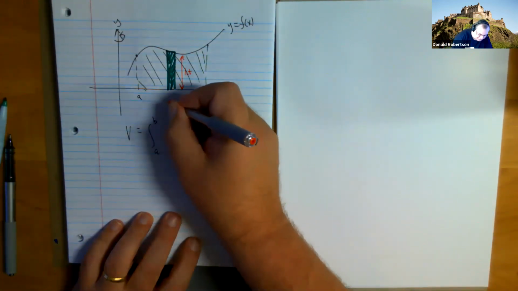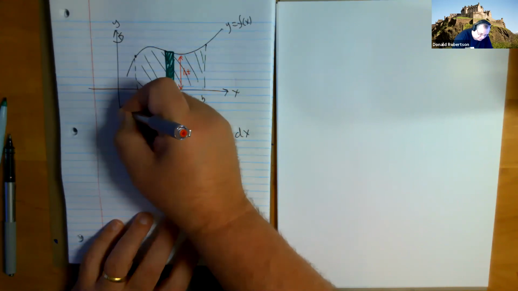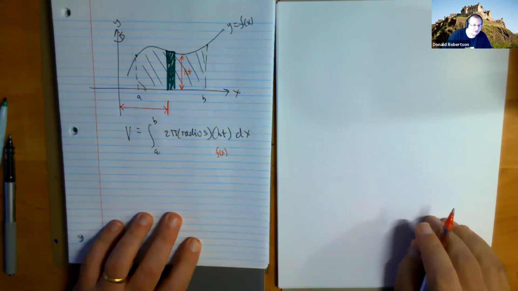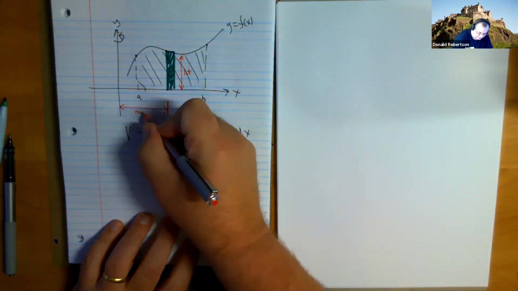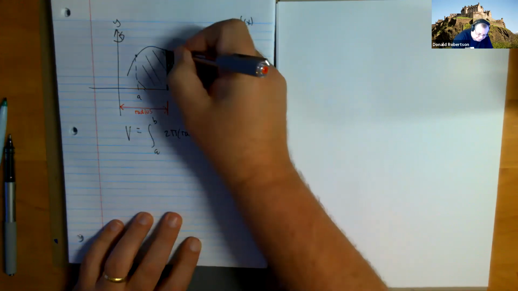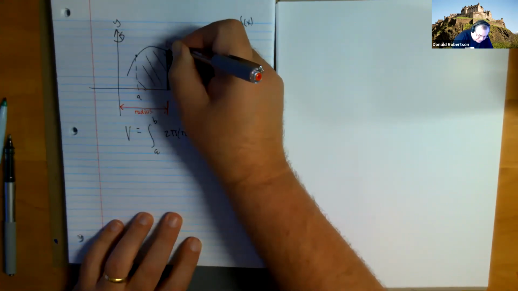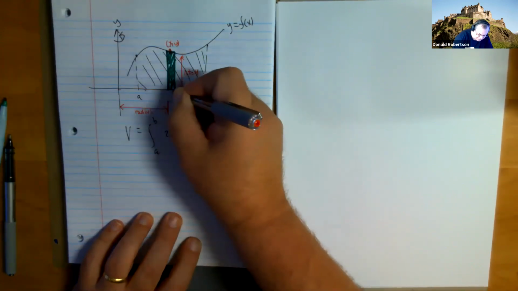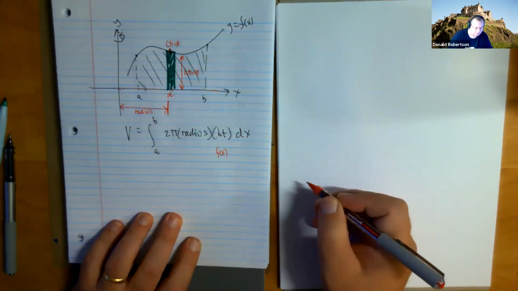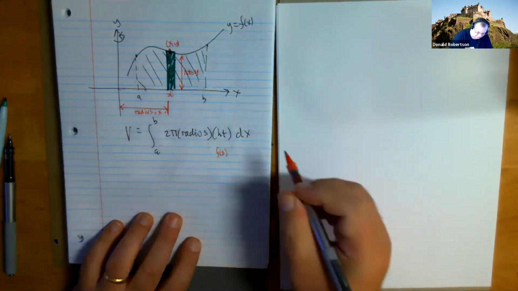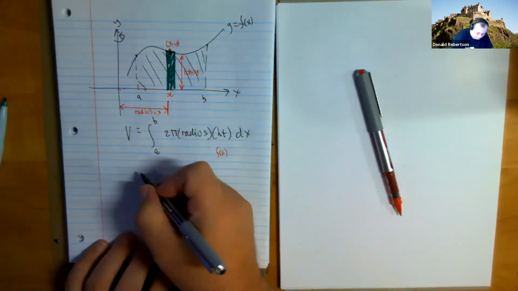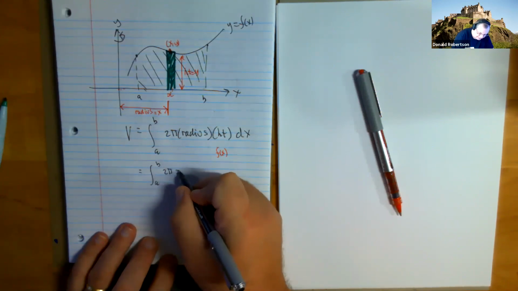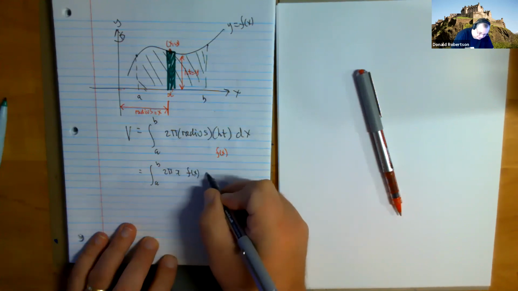Now, the radius is the distance from the rectangle to the axis of rotation. Now, if you imagine that point as being x comma y, won't this distance be y and that distance there be x? So the radius is x. And you end up with the integral from 0 to pi, 2 pi x, f of x, dx.